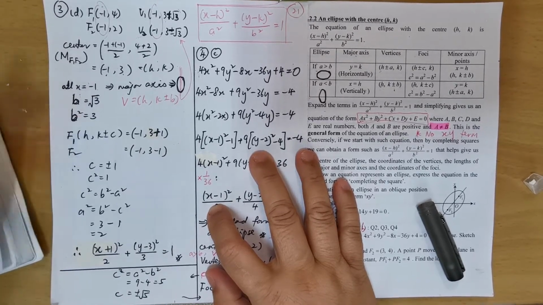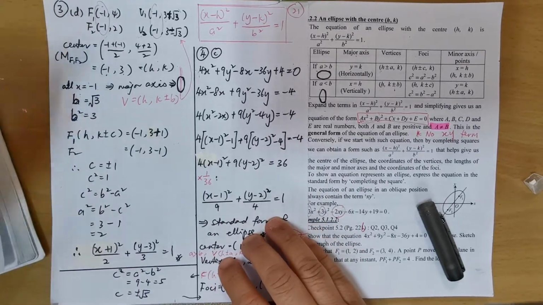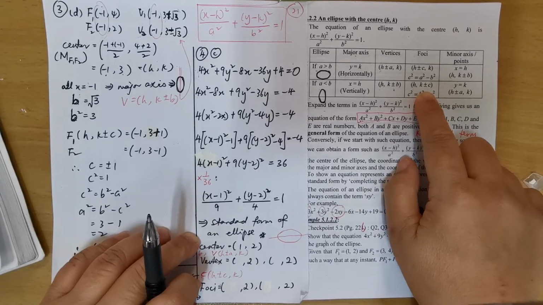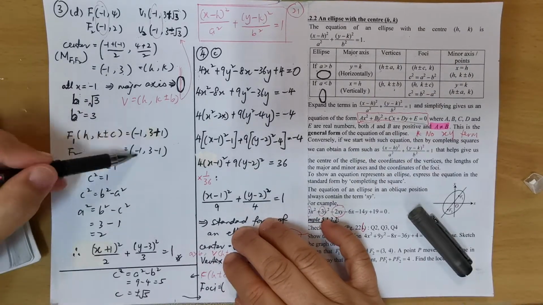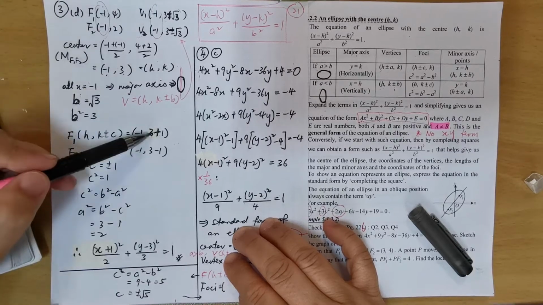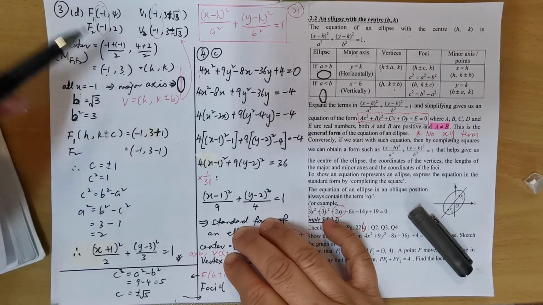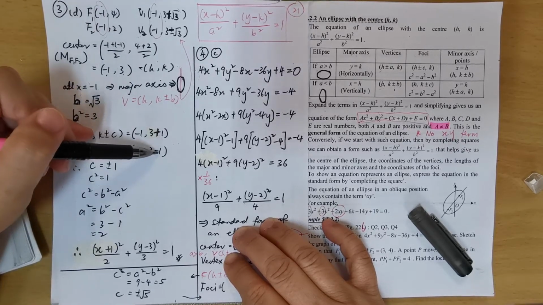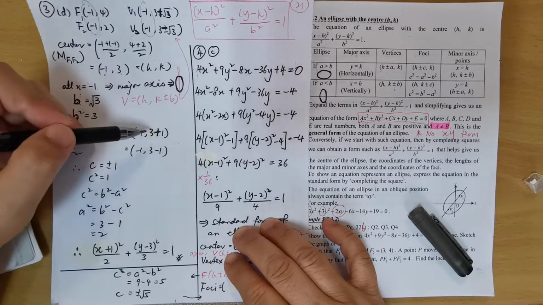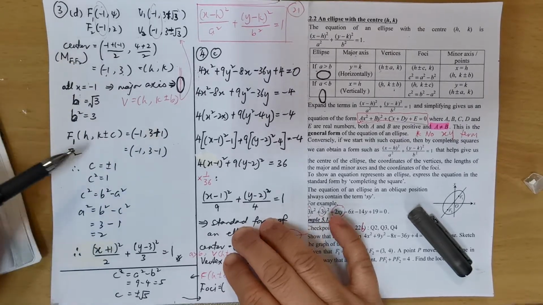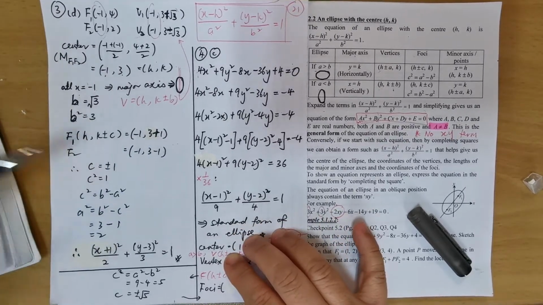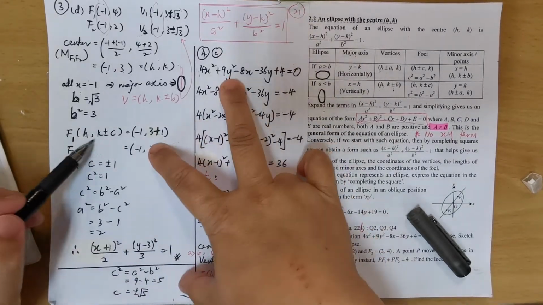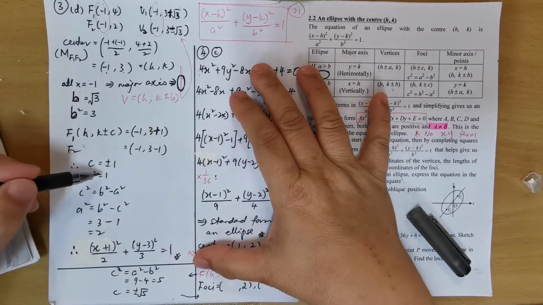Because we are given the foci, for the vertical one the foci is k plus minus c, with h the same. We know k is 3. How to get 4? 3 plus 1. How to get 2? 3 minus 1. So it's very clear that the foci is 3 plus minus 1, meaning c is plus minus 1. This is how we get c, so c squared is also 1.